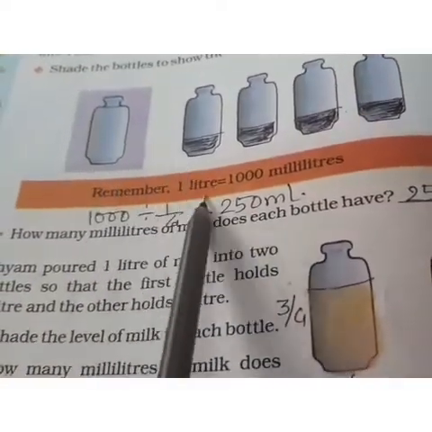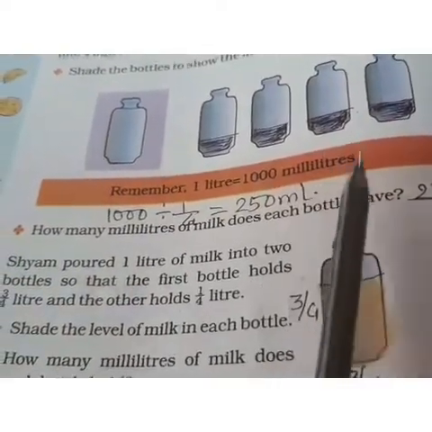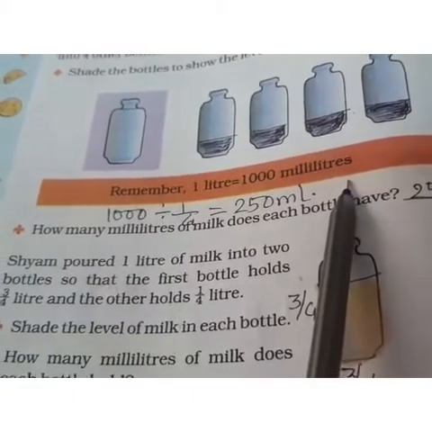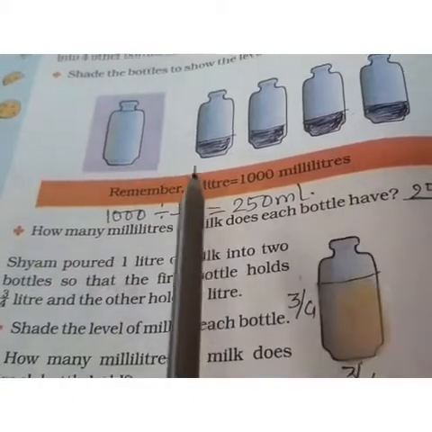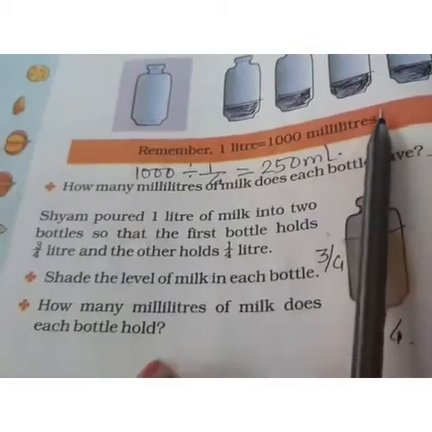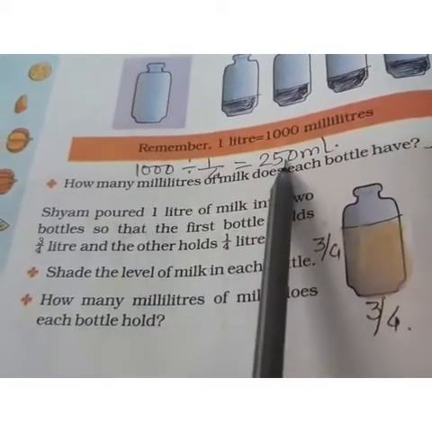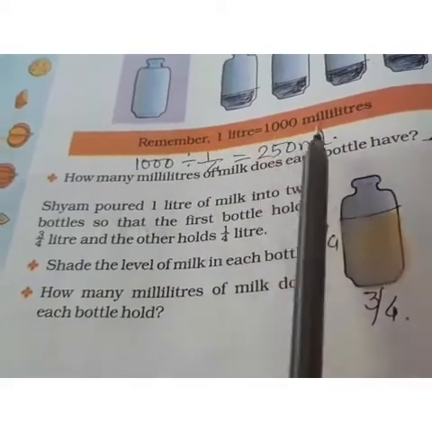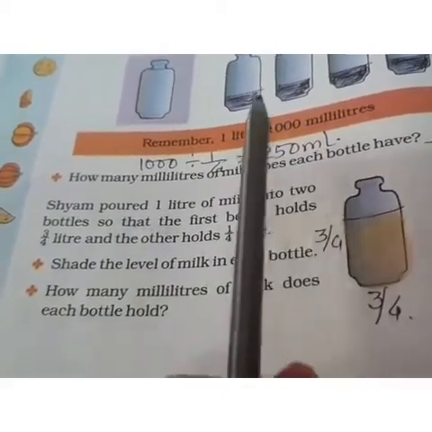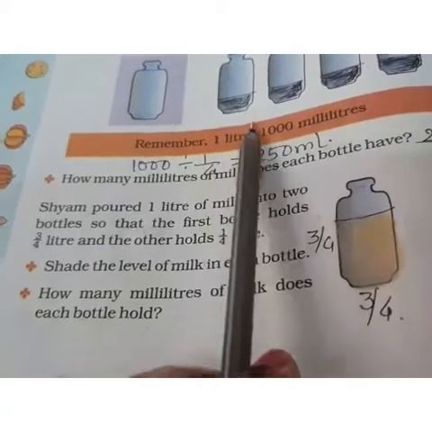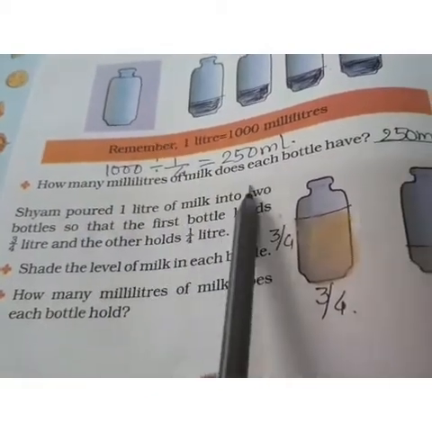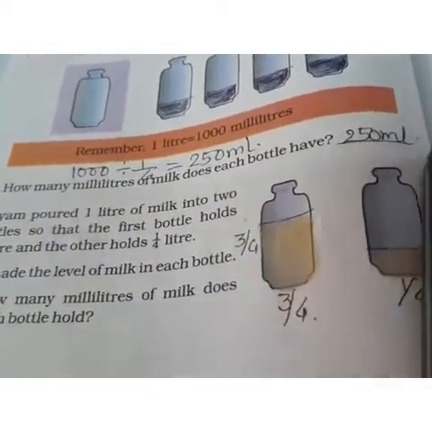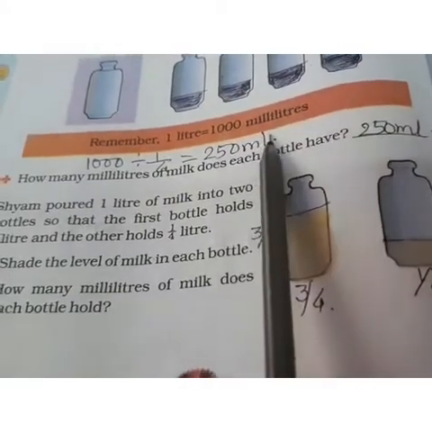Now remember 1 liter is equal to 1000 milliliters. जैसे 1 meter is equal to 100 centimeters है वैसे ही 1 liter is equal to 1000 milliliters है. Now 1/4 liter of 1000 is कितना हुआ, 1000 divided by 4, that is 250 ml. 1/4 liter of milk is equal to 250 ml. How many milliliters of milk does each bottle have? 250 milliliters. This I have shown the calculation over here.